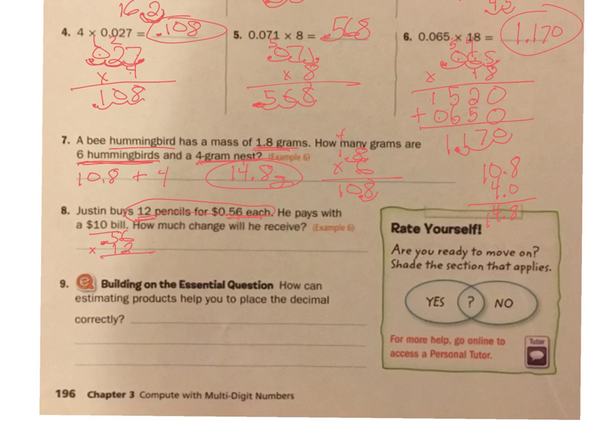cost of the pencils. 2 times 6 is 12. 2 times 5 is 10 plus 1 is 11. Add my 0. 1 times 6 is 6, and 1 times 5 is 5. Now I add those up. 2 plus 0 is 2. 6 plus 1 is 7. And 1 plus 5 is 6. 672. But now I've got to do my decimal. 1, 2. 1, 2. So 6.72. There's the cost of my pencils.